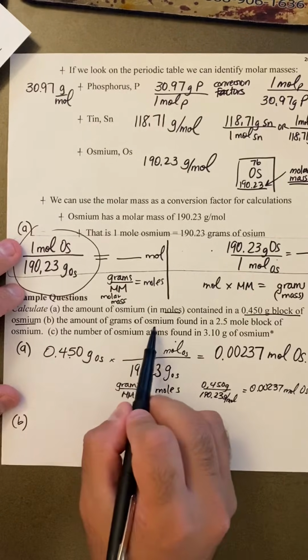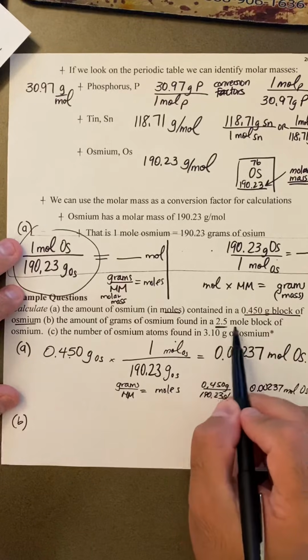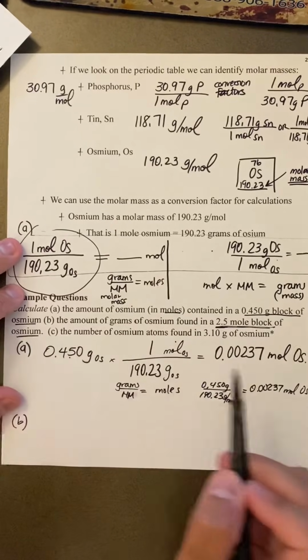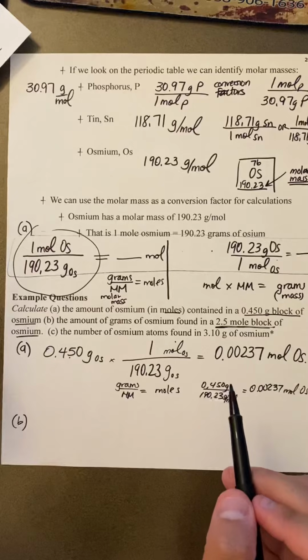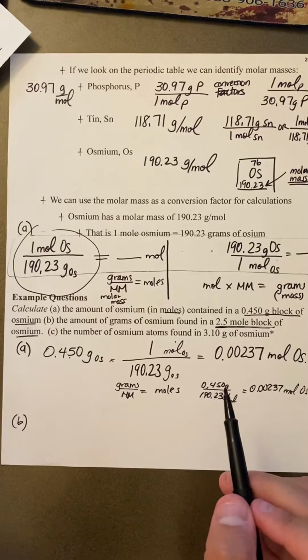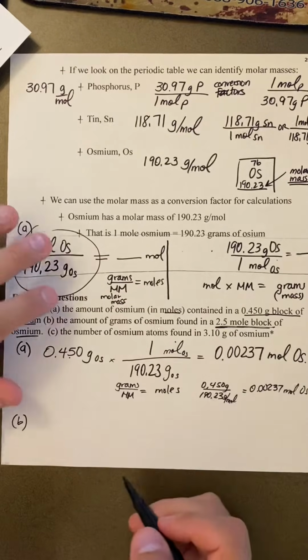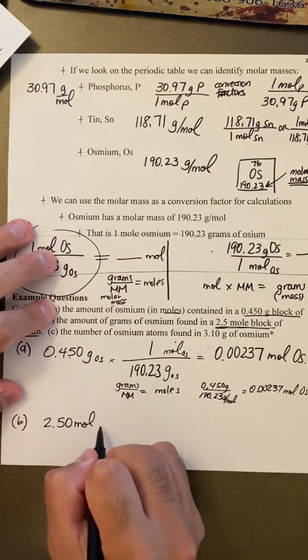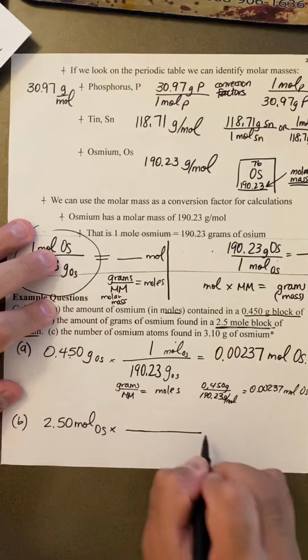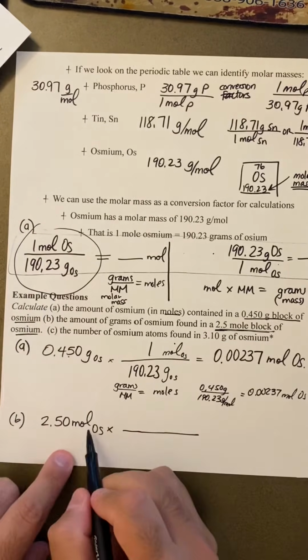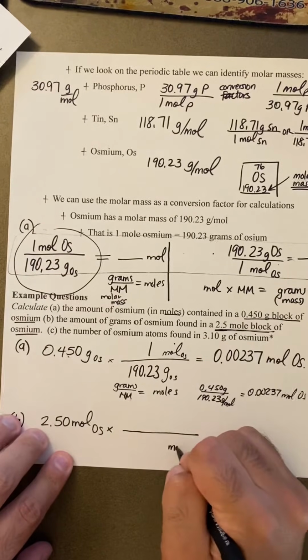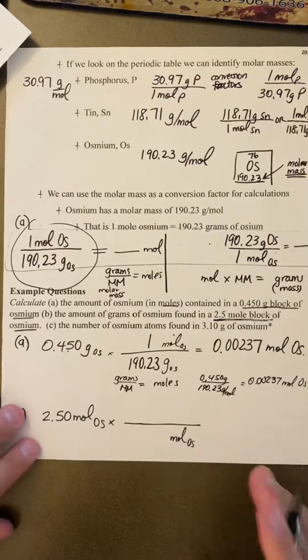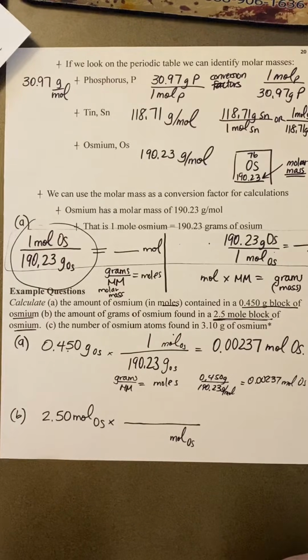And then lastly, I'll do B, which is going to act for the opposite. The amount of grams of osmium found in a 2.5 mole block of osmium. So I want to get the number of grams in 2.5 moles. I start with 2.5 moles of osmium. And if I start with moles, moles of osmium goes on the bottom. This is dimensional analysis that I showed in the chapter 1 lecture notes.